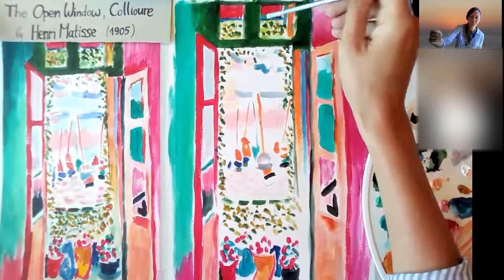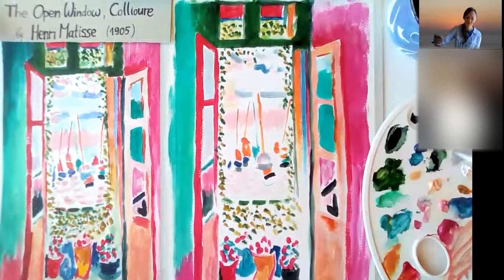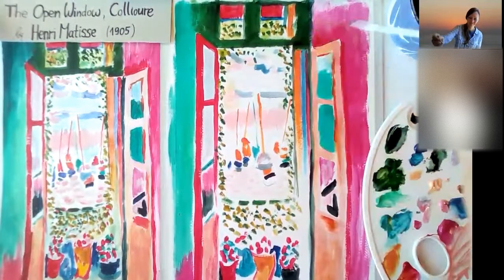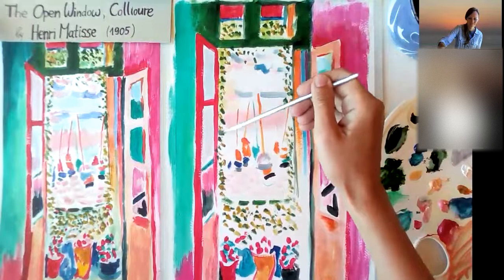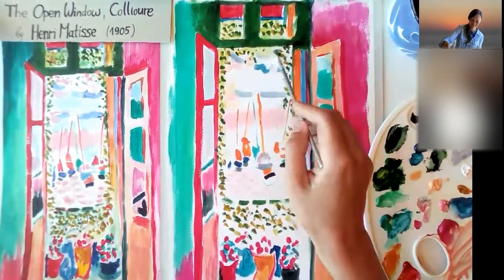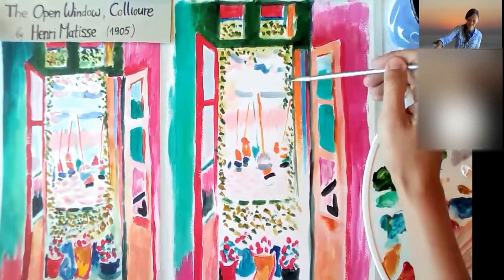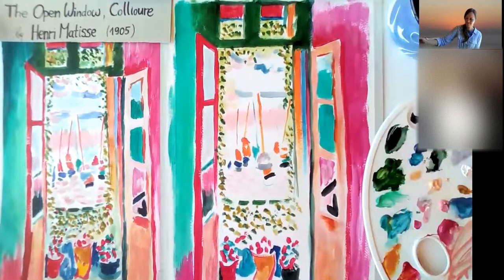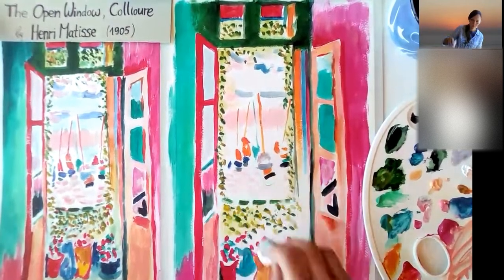I fill in the spaces in between the leaves. So also here on this bottom part, where the balcony is, I've put some different dots, and now it's just in between. If it's too much, you can also remove it.